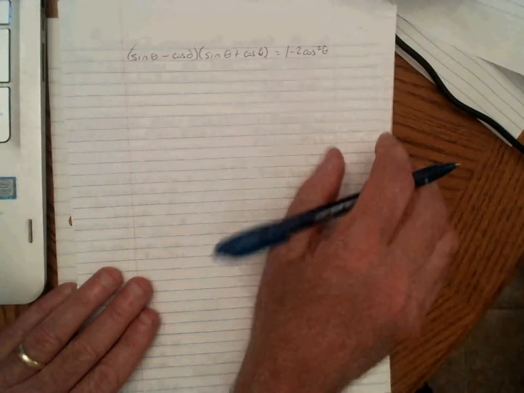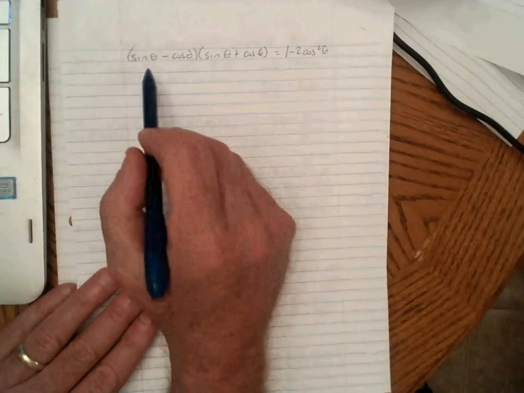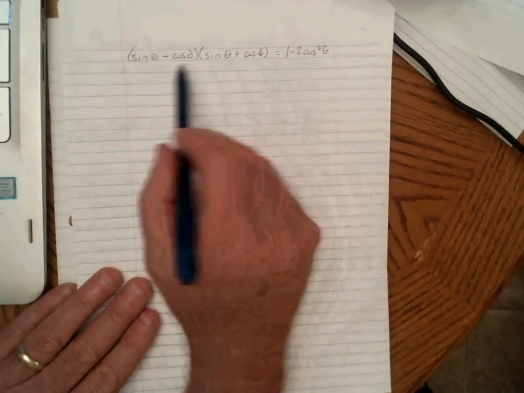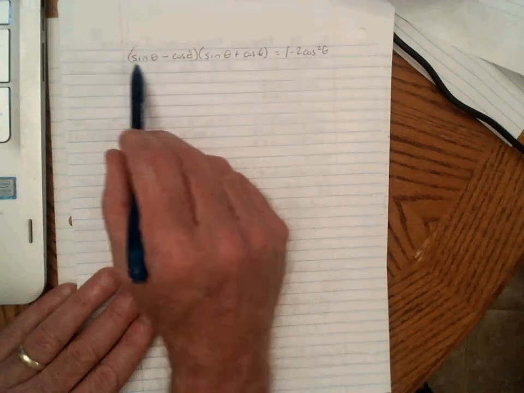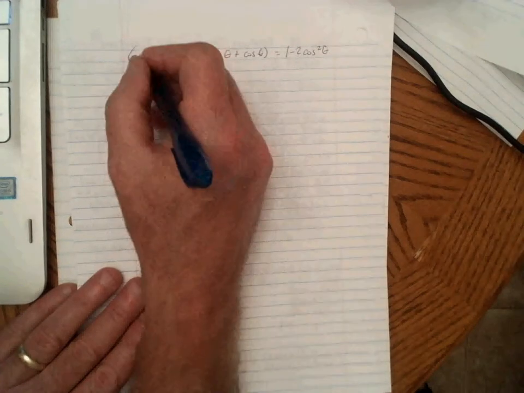I'm getting these off the worksheet and I haven't verified them, so if we find one that's wrong, we won't be surprised. Hey, let's look at this. Which one's more complicated? I'm thinking this side is. So I'm going to work on the left side first, and I'm going to try to distribute and see.